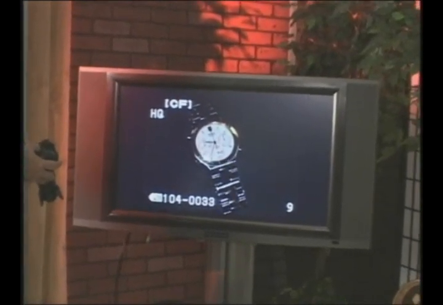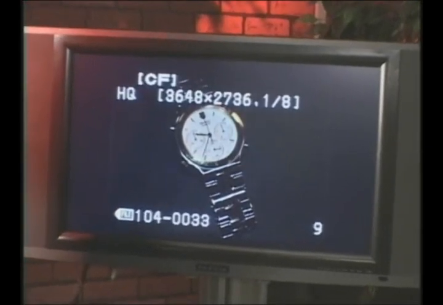So now I'm going to press that information button again, and it's the same stuff, but it adds the resolution that we shot at there in 1/8 compression, so it gives you the exact resolution. Now, it's always great to have information on the screen, but of course the more information you see, the more your picture itself will be covered up.